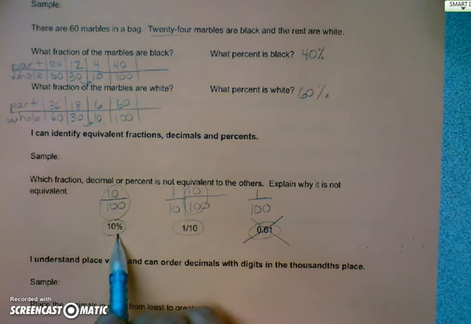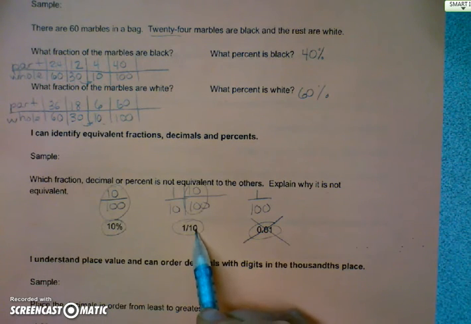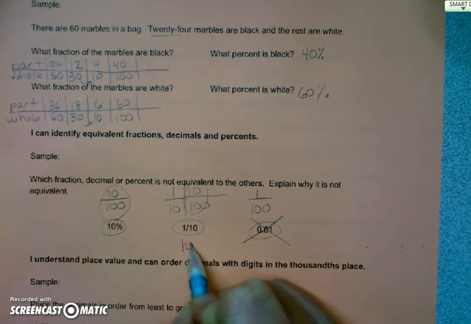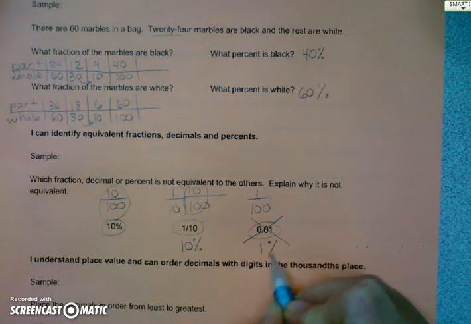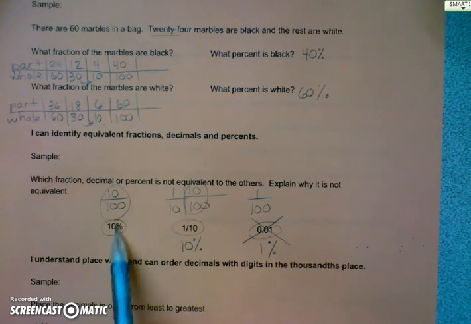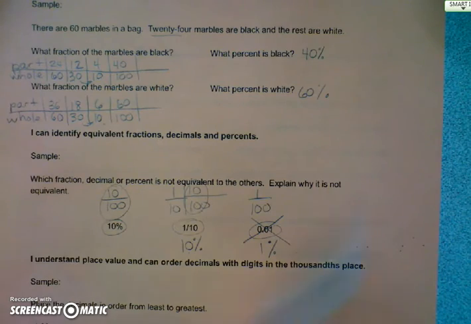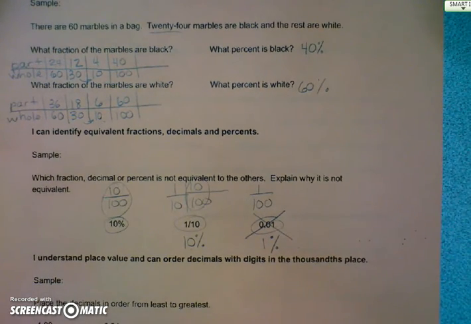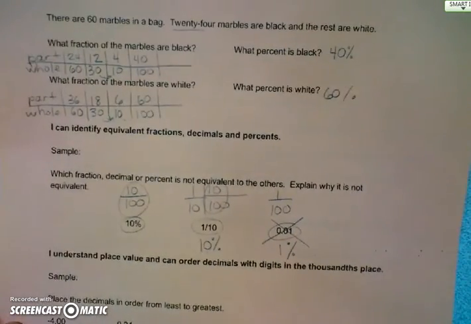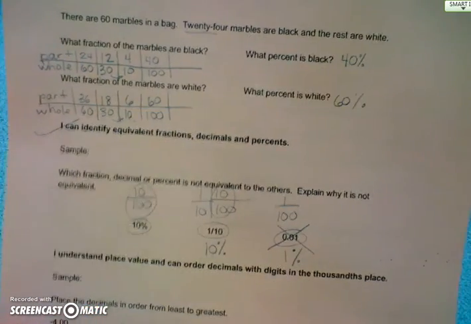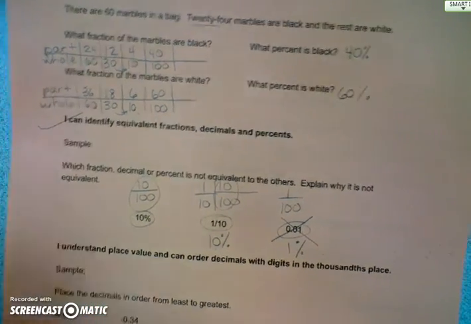This one is clearly 10%. 1 out of 10 is also 10%. This 1/100th is 1%. So these two are the same, and again, this one is different. 1 out of 100th is 1%. So if you can do that, then you've got your equivalent fractions, decimals, and percents checked off.